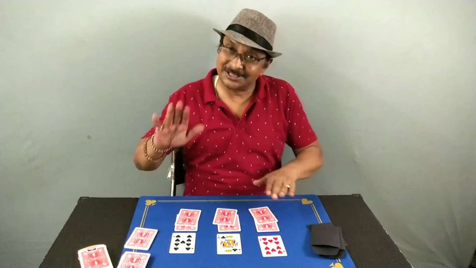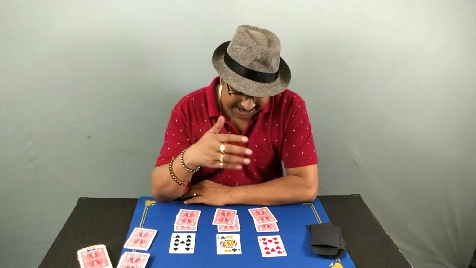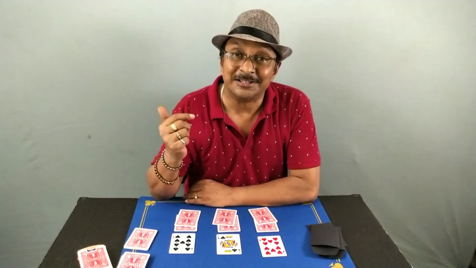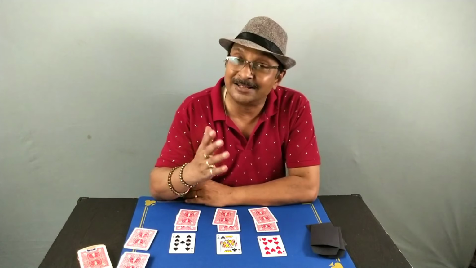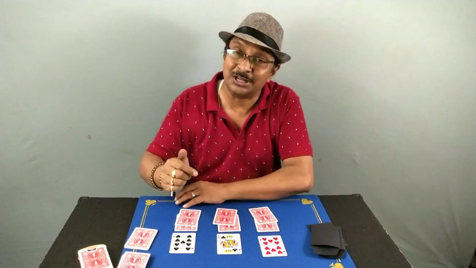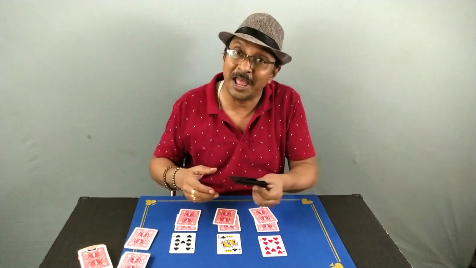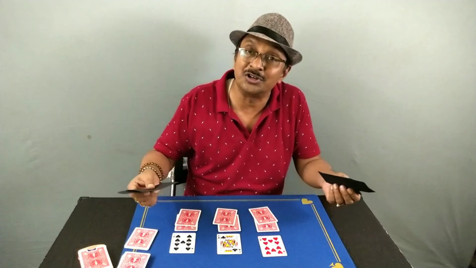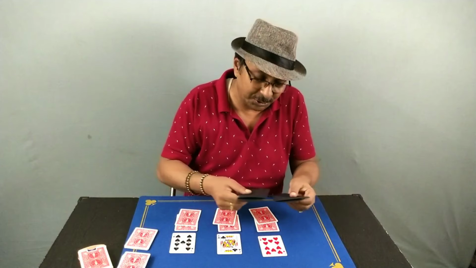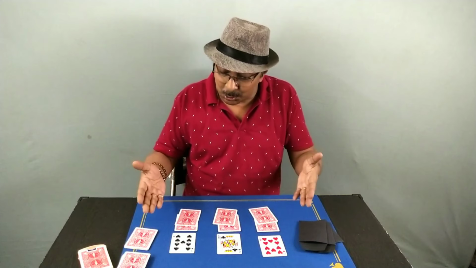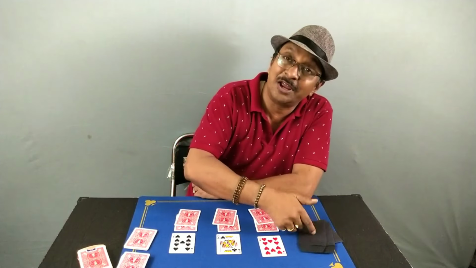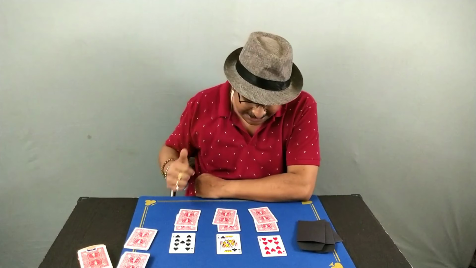Now, just think about this. These cards are random cards because the deck has been shuffled and then it has been distributed, and you made the choice of the envelopes. That means wherever you wanted to put these envelopes, you have put them. And according to the value of the cards that were inside, I have taken out these cards.